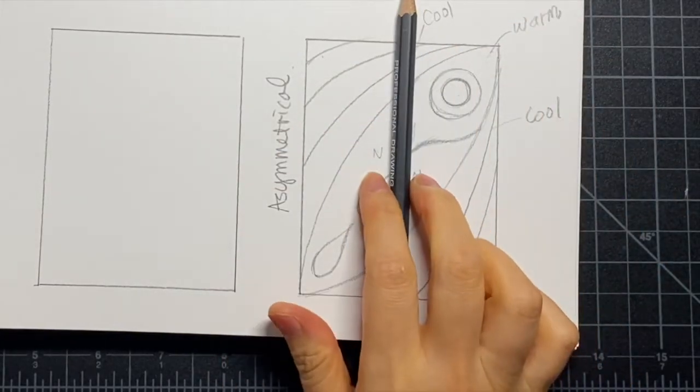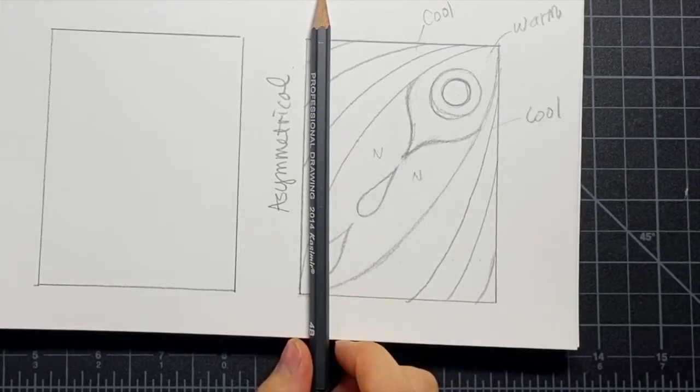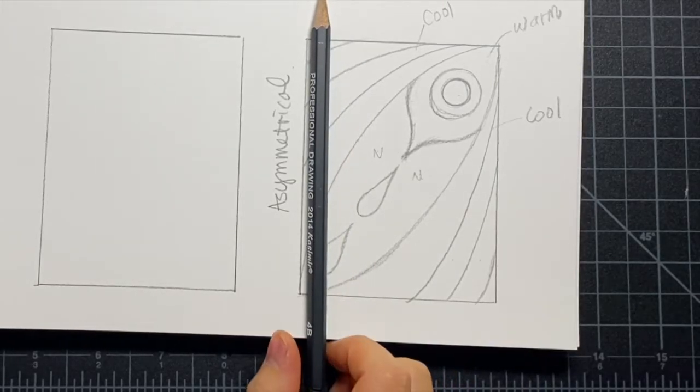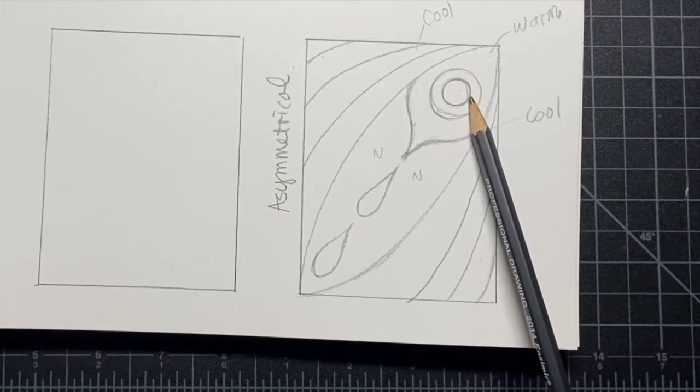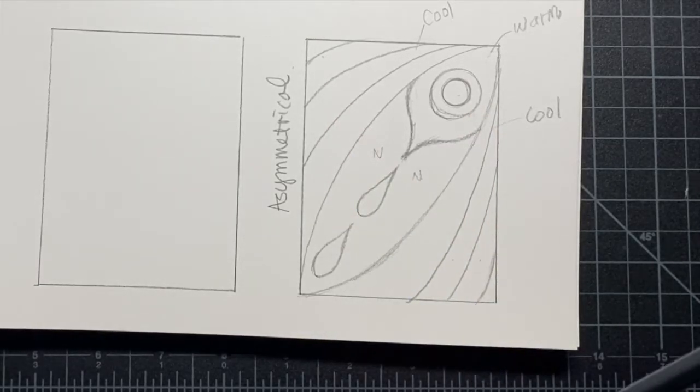And this is asymmetrical balance because there's a center line and the left and the right is not the same or mirror image. And my emphasis will be this with warm colors, and these are going to be my cool colors. The next one.